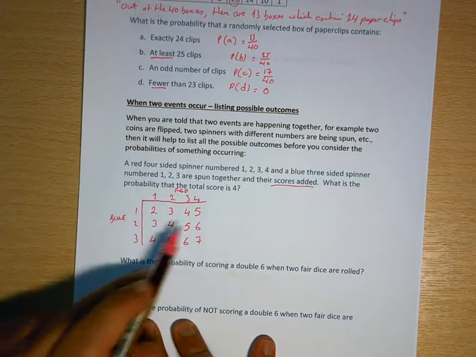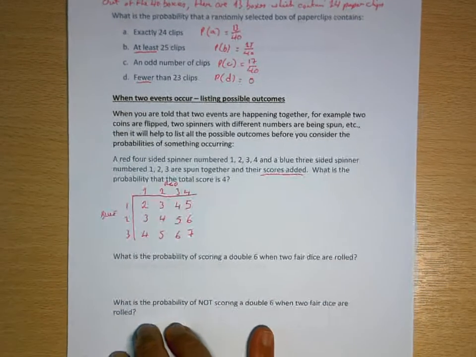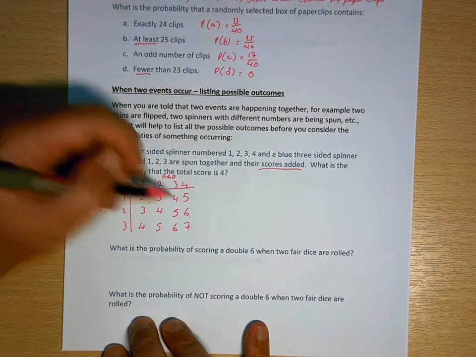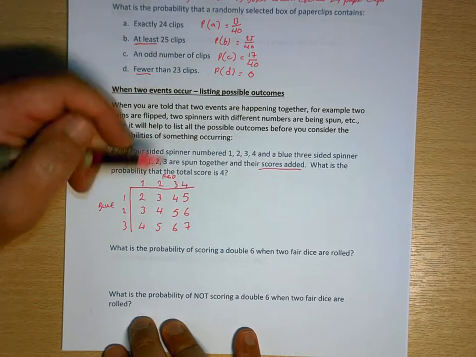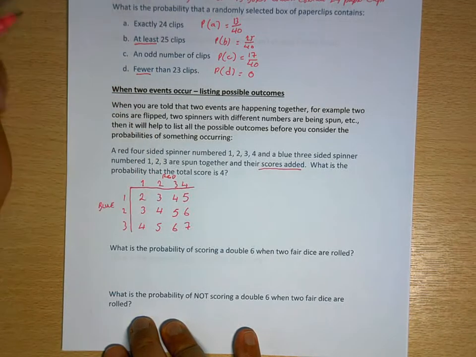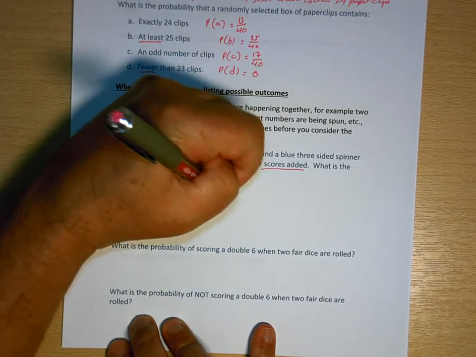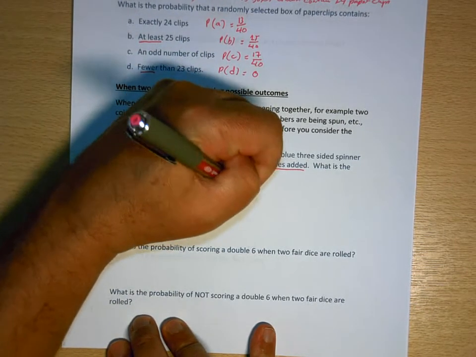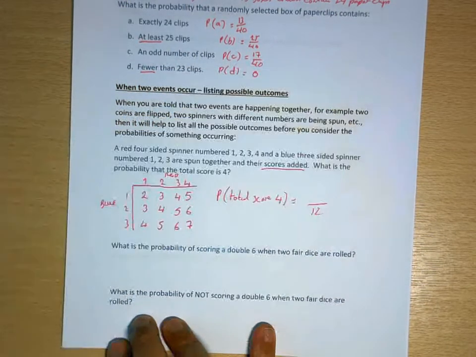So inside that table, or sample space diagram, as it's properly called, are all the possible outcomes. So in this game of spinning these two spinners, there are 1, 2, 3, 4, 8, 12 possible outcomes. So total score is 4 will be out of 12.